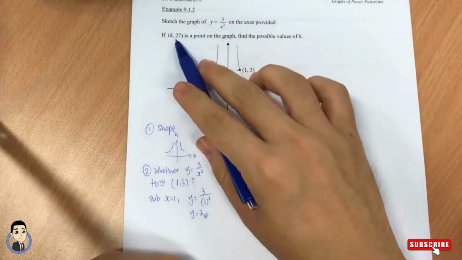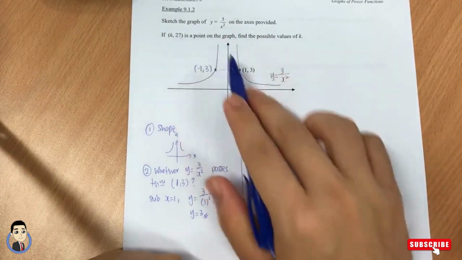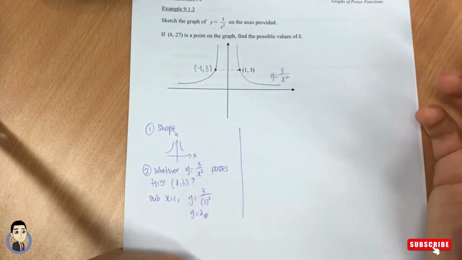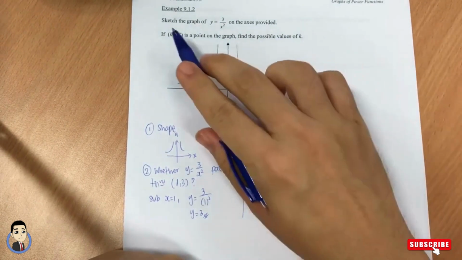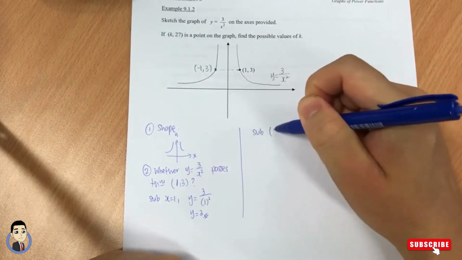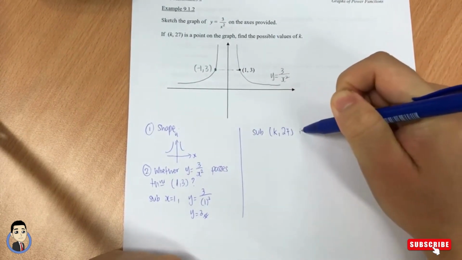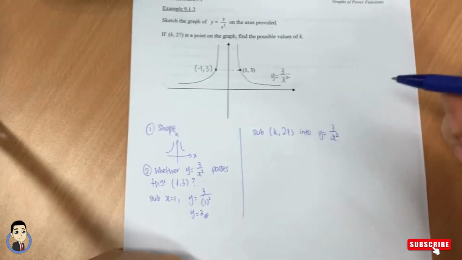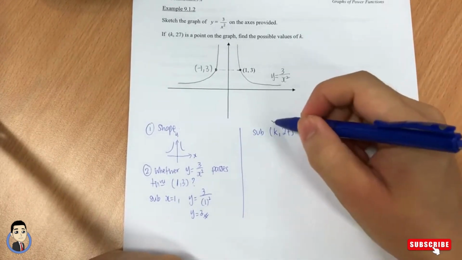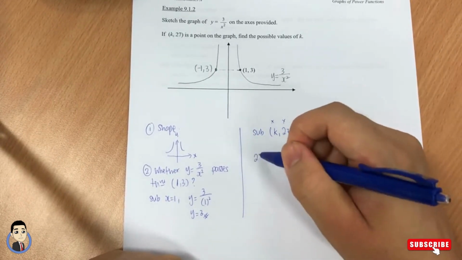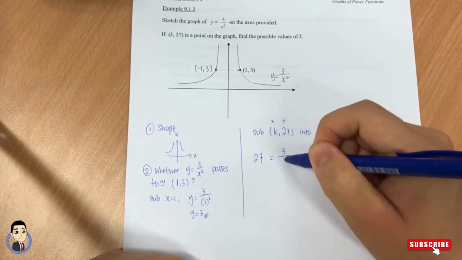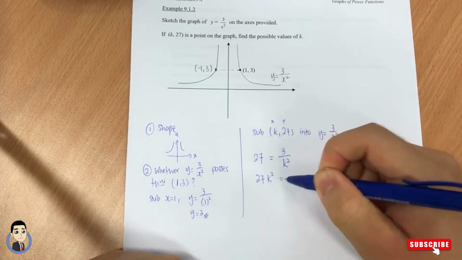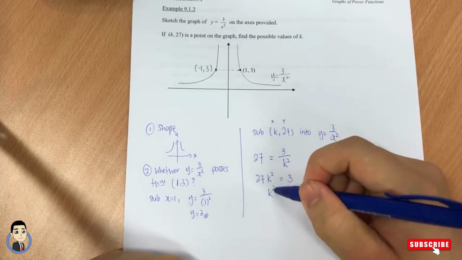Next part, K, 27 is a point on this graph. Find the possible values of K. So in this case, I'm going to substitute K, 27 into y equals to 3 over x squared. So x will be K, this is x, this is y. So 27 equals to 3 over K squared. Times K squared on both sides. Divide by 27 on both sides.